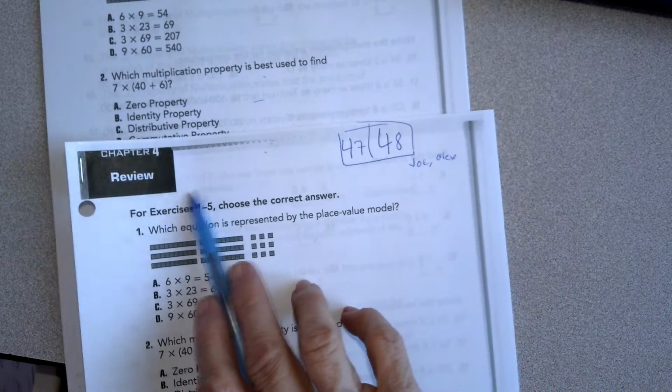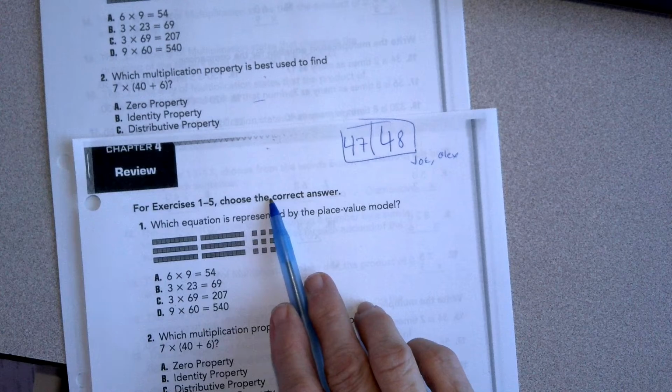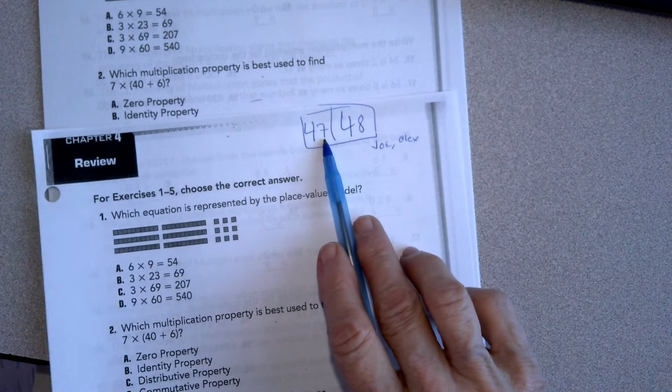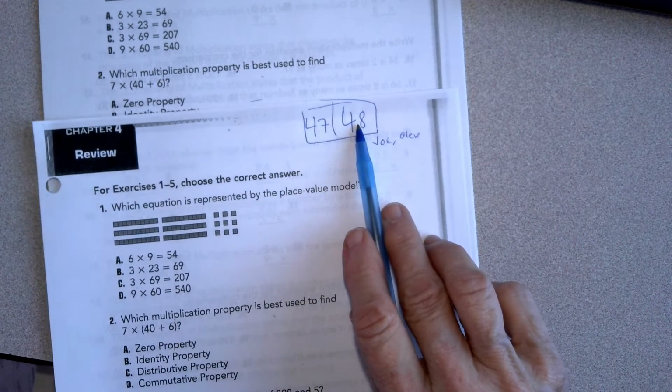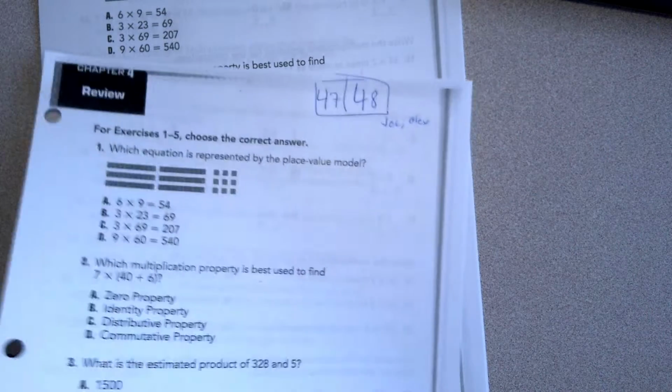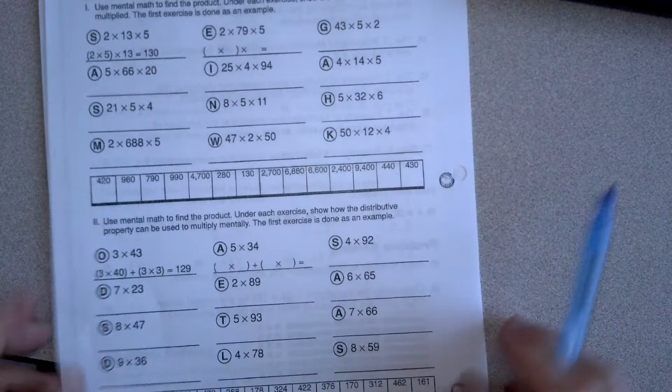So again, we're completing the review. When we have a review, it means a test is coming up. This is 40. We did 47 yesterday. We're finishing up the back for 48. So now flip it to the back.